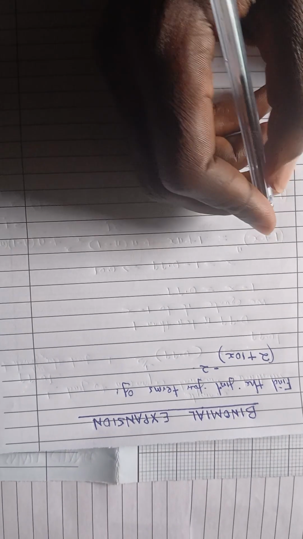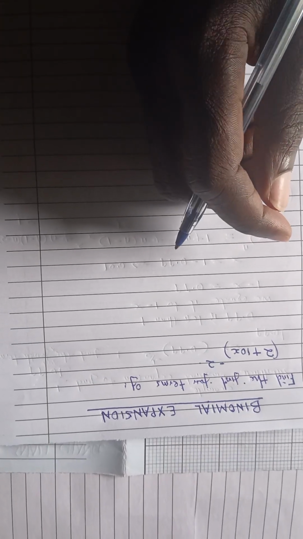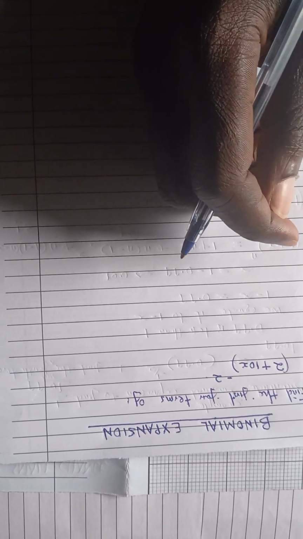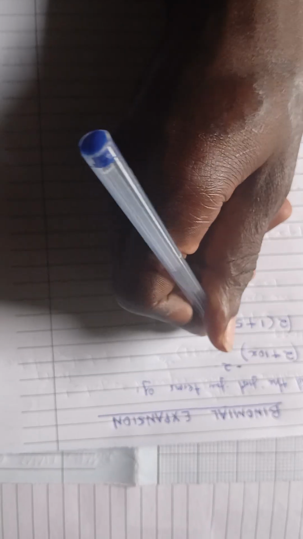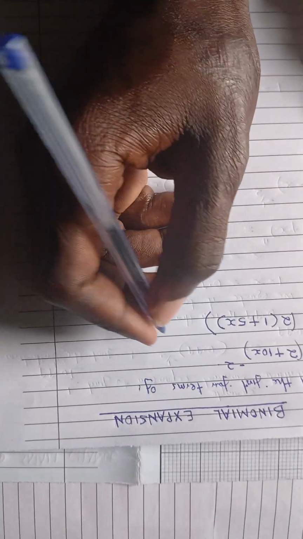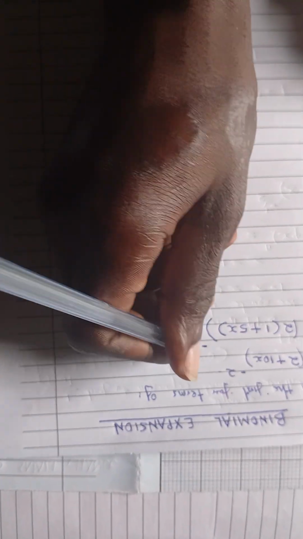Remember, the first step, you have to make whatever is inside the bracket, the constant there, to be 1. So how do you do that? Now you factor out 2 in this case, so it will be 2 into 1 plus 5x. You close the bracket, then there's also another bracket, then all of this in this bracket is raised to the power negative 2.